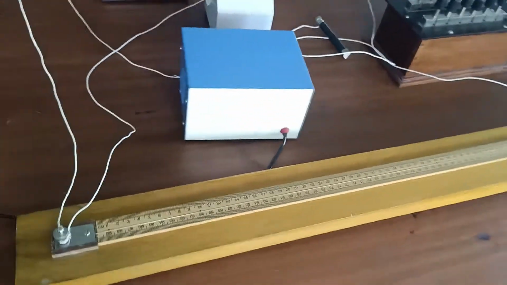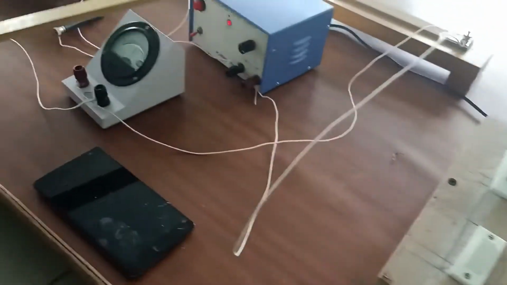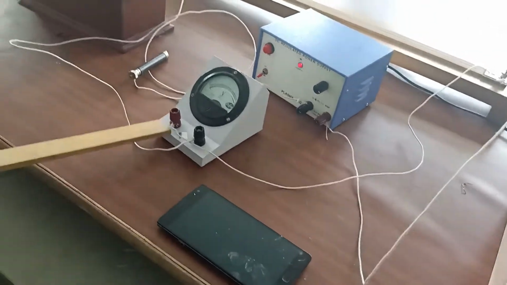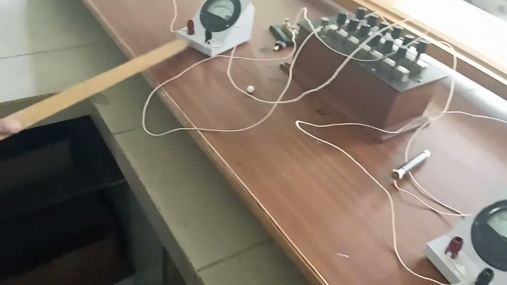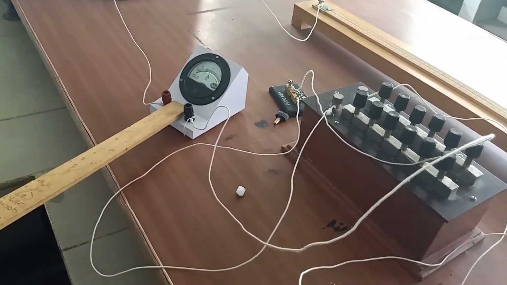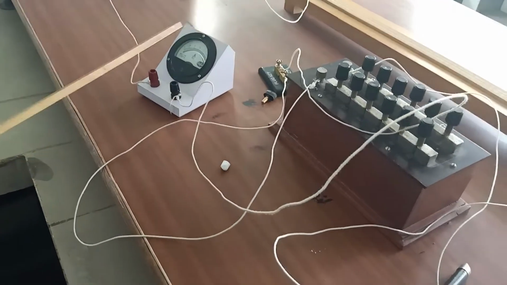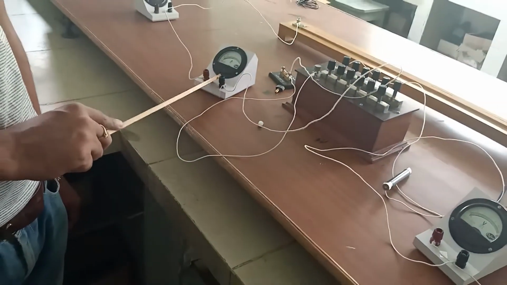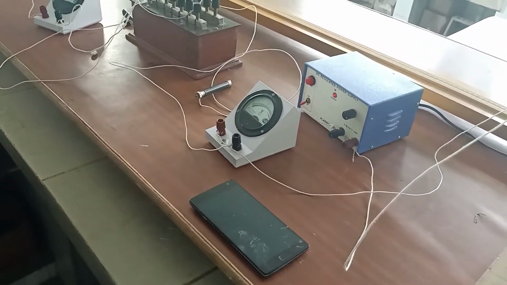This is the DC supply, 4 volt supply. It is connected to the AC 220 volt supply we get, which converts into 4 volt DC. We need 4 volt DC. This is the voltmeter. We are using a voltmeter of the range 0 to 3 volt. This is the ammeter. We are using an ammeter of the range 0 to 1.5 ampere. Its least count is 0.05 ampere, and the voltmeter's least count is 0.05 volt.